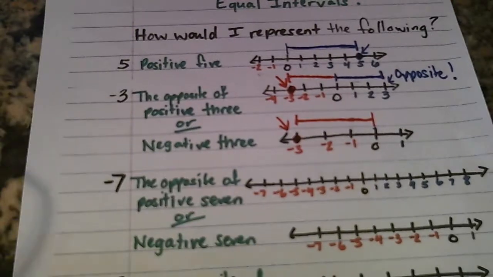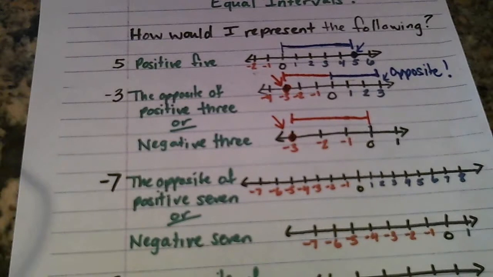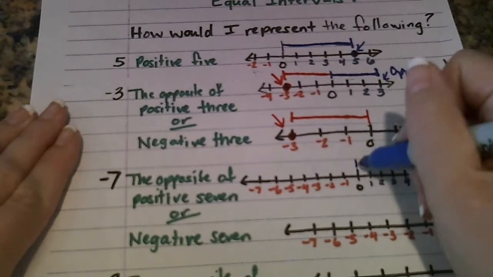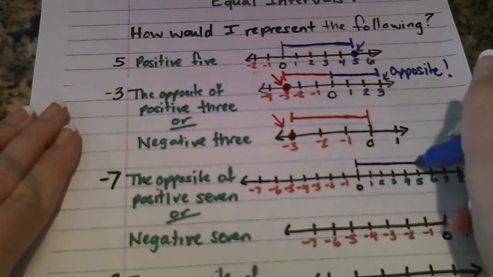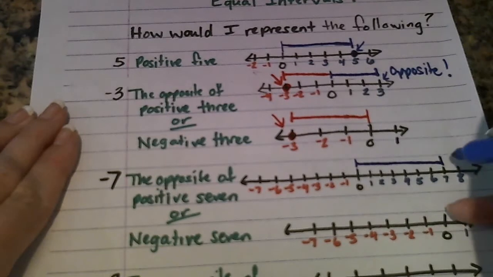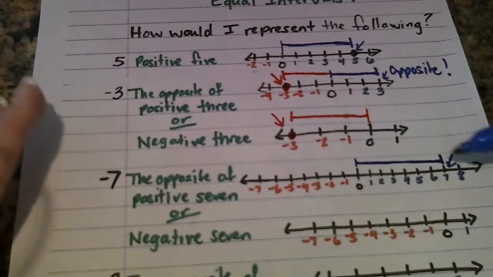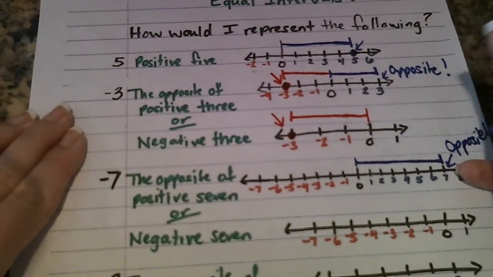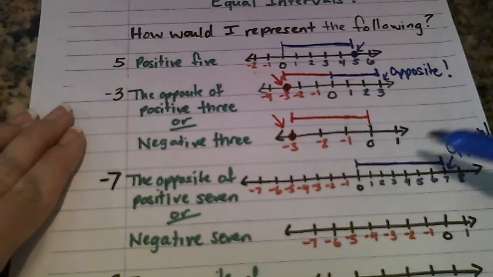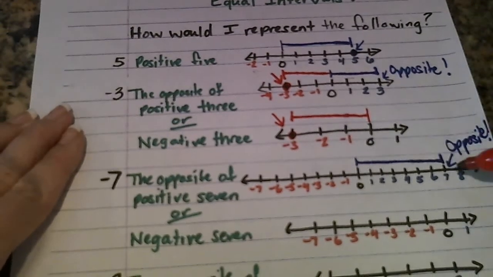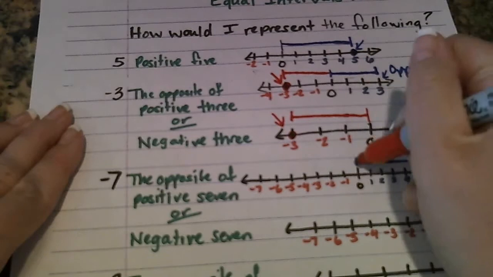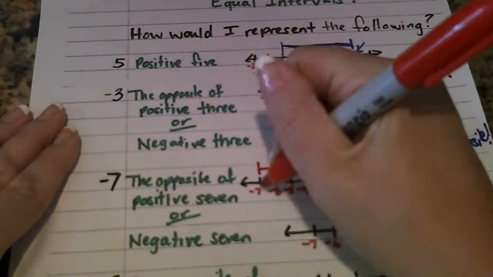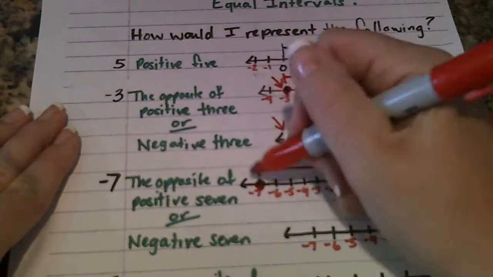The next integer is the opposite of positive 7. If I were looking at positive 7, I'd be starting at 0 here at my origin, and I would be moving 7 spots to the right, because positive means move to the right. And that takes me right there. But the thing is, I don't want a positive 7. I want the opposite, given in my description over here. So instead of moving 7 spots to the right from 0, I'm going to move 7 spots to the left. I'm going to do the exact opposite of what I just did. That takes me to a negative 7 here.